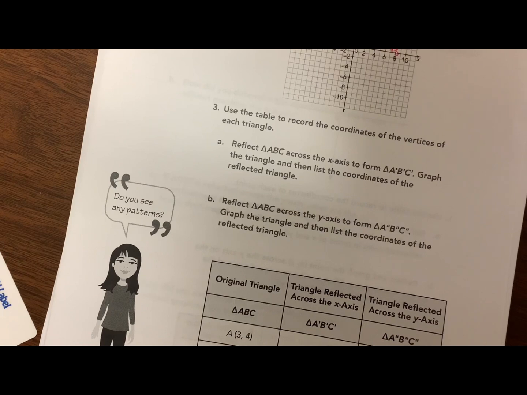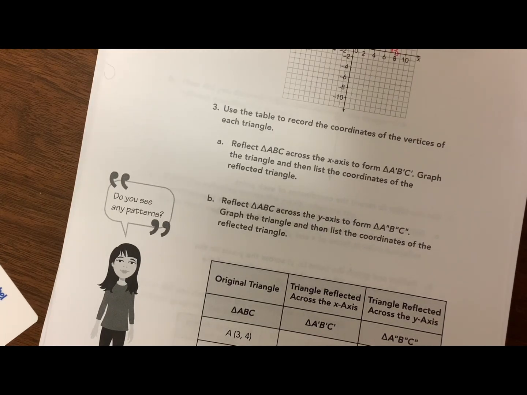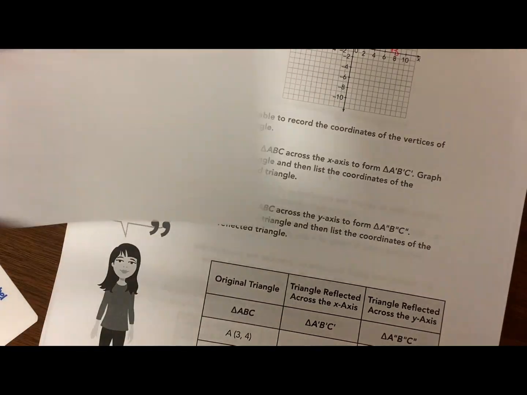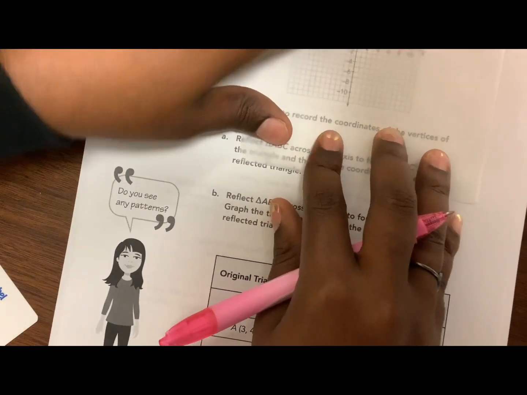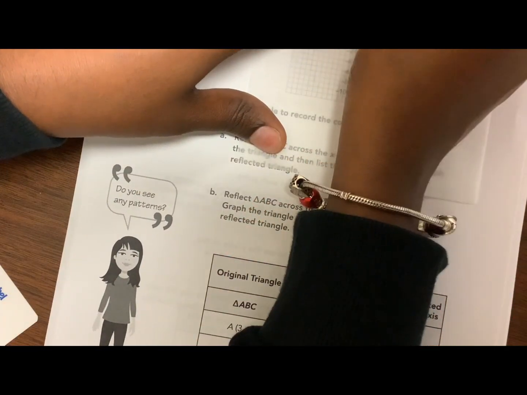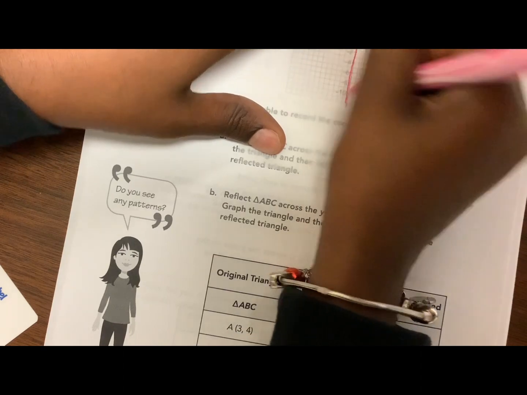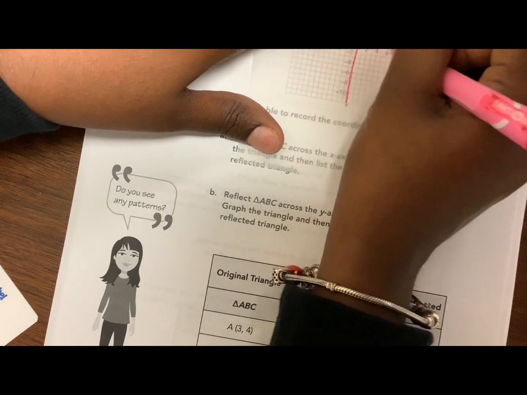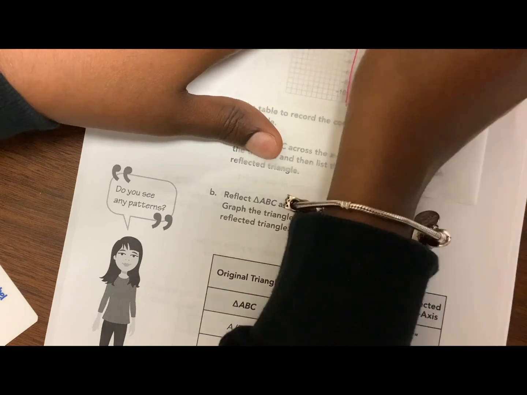It says use the table to record the coordinates of the vertices of each triangle. So what I want you to do is to get your patty paper. You're going to go ahead and trace your x and your y-axis.